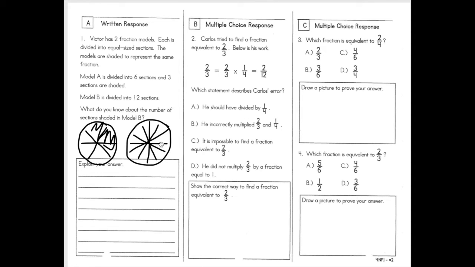All right. So if I look at this one, I can see that 3/6 are shaded in, which looks like half of the circle is shaded in. So if I were to shade half of this one in, I would see that that is 1, 2, 3, 4, 5, 6. So 3/6 equals 6/12ths.